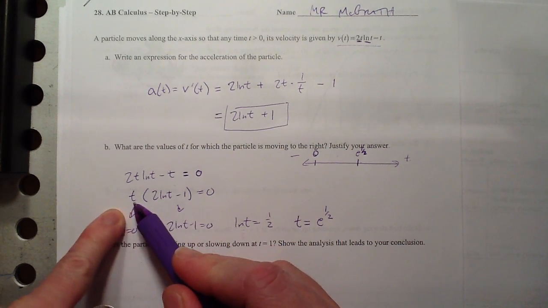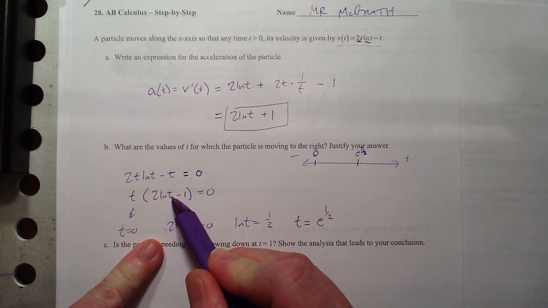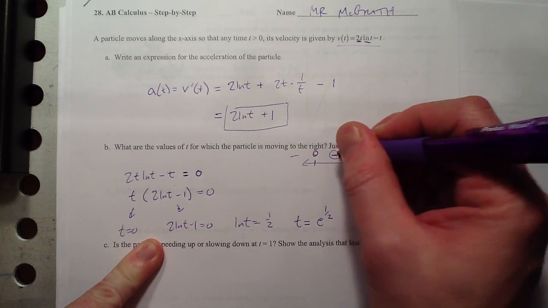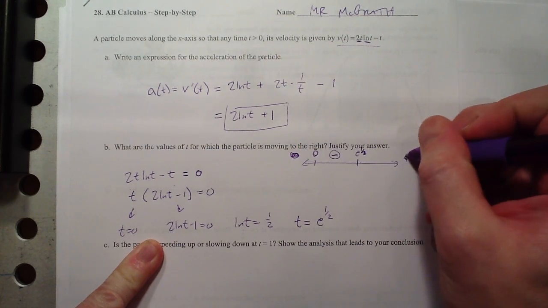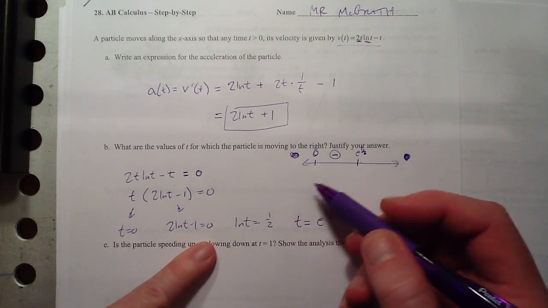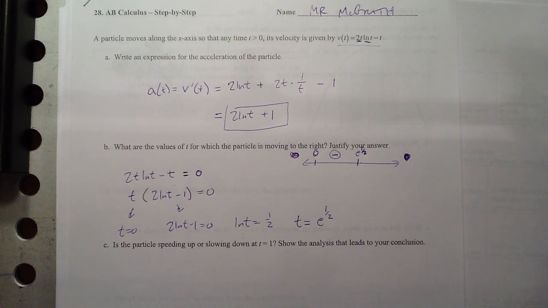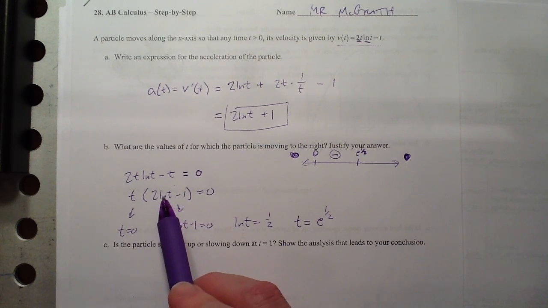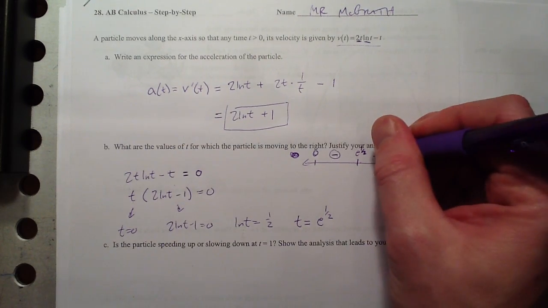If I plug 1 in, that will be positive, and the natural log of 1 is 0 minus 1, so that would be negative. Sorry, let me get rid of those. Those were from the point I was making before. And then something bigger than e to the 1/2, like e, is bigger than the square root of e. So if I plug e in here, the natural log of e is 1, so that would be 2 minus 1, so that's positive.